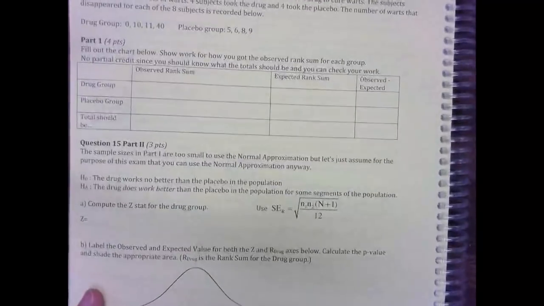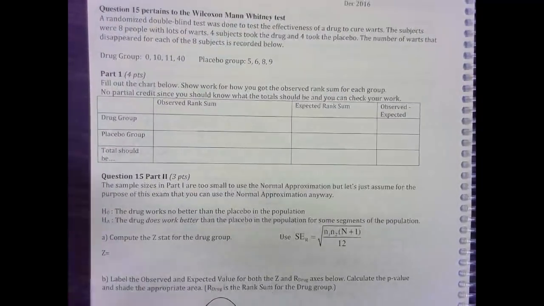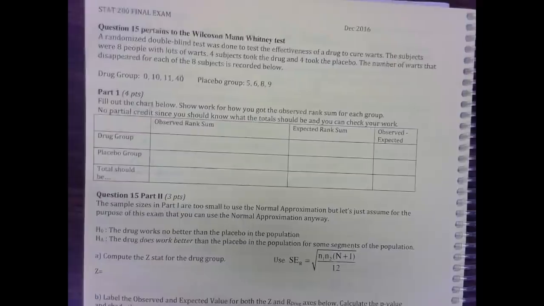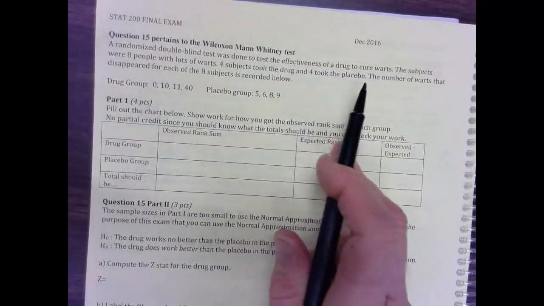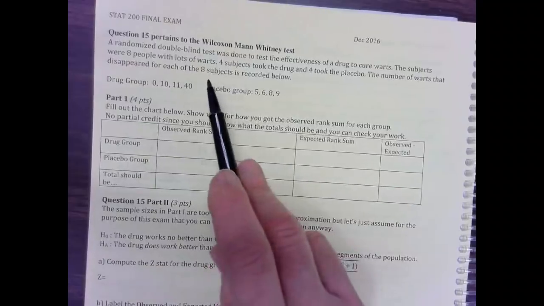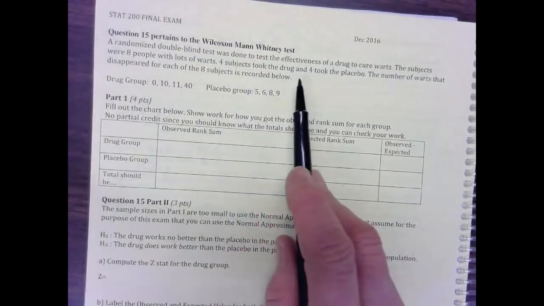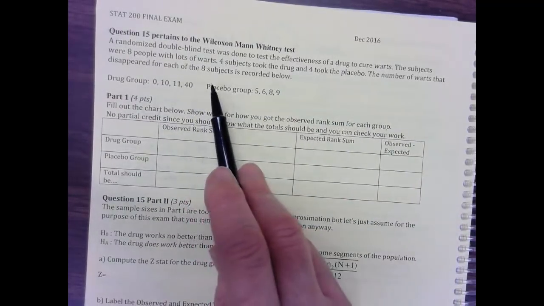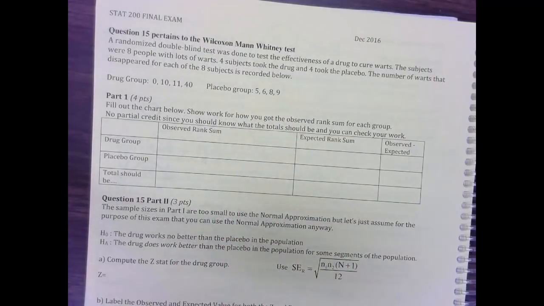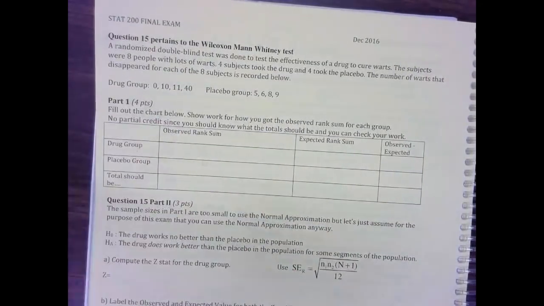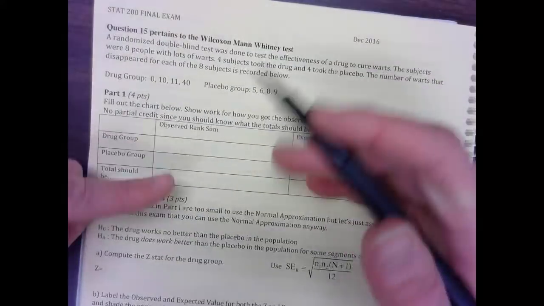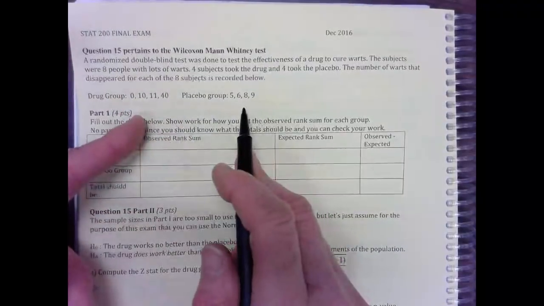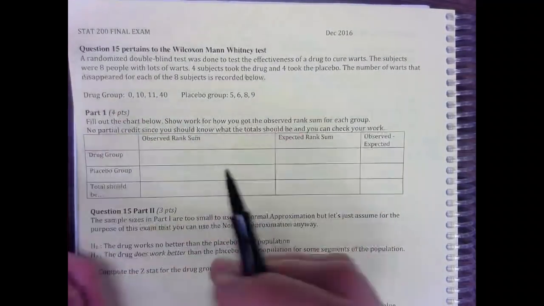Okay, now we're on the next one, and now we're finally at the nonparametrics. This is the nonparametrics, question 15. What are we doing here? A randomized blind test was done to test the effectiveness of a drug to cure warts. The subjects were 8 people with lots of warts. 4 subjects took the drug and 4 took the placebo. The number of warts that disappeared for each of the 8 subjects is recorded below. This is a good case of doing a nonparametric test because we don't know the distribution of the number of warts.